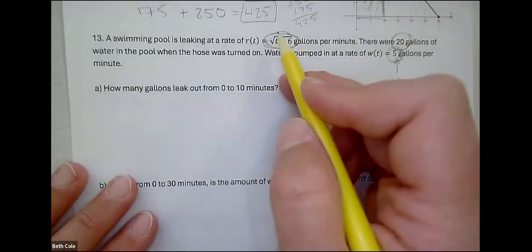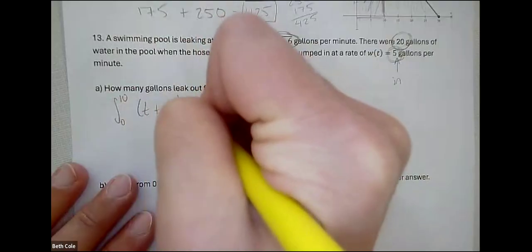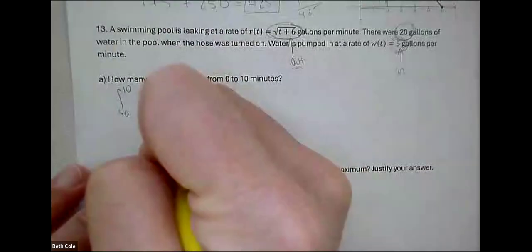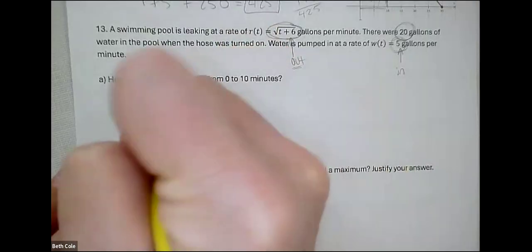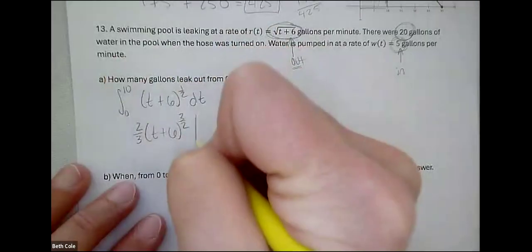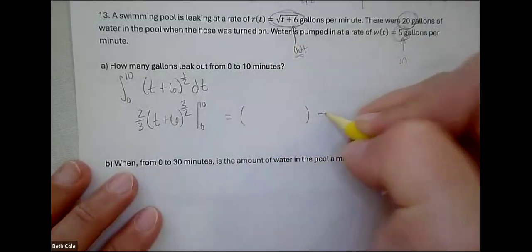Out. That's the only thing we need is this. We want to accumulate leaked out gallons from 0 to 10. I'm going to write that as the integral of (t plus 6) to the 1/2 dt. So antiderivative, we're going to raise that by 1. So it'll be 3/2. Out front is 2/3, such that 0 to 10. And we're just going to do upper minus lower.